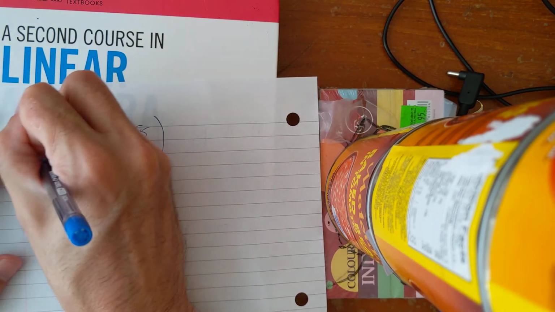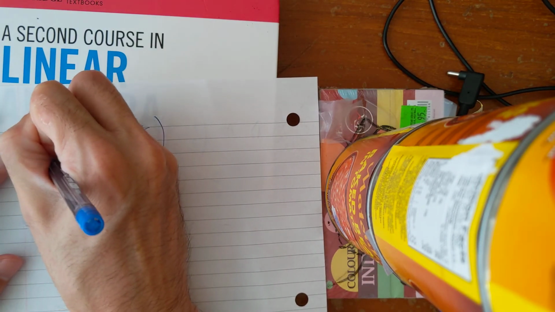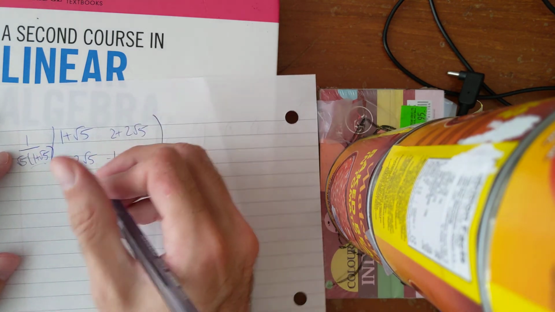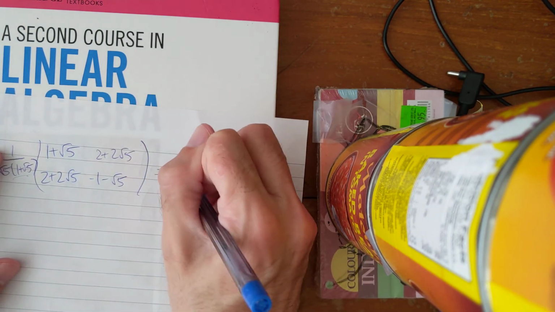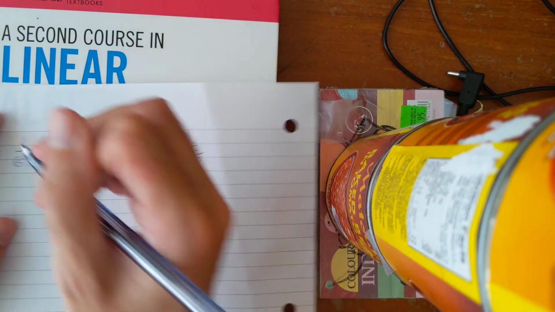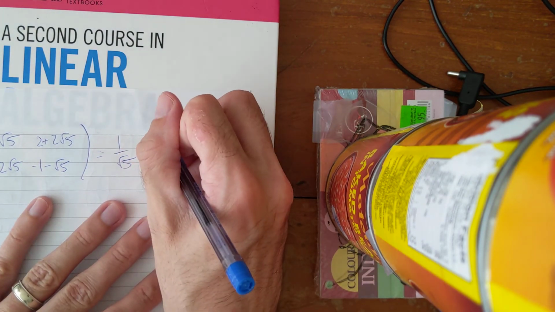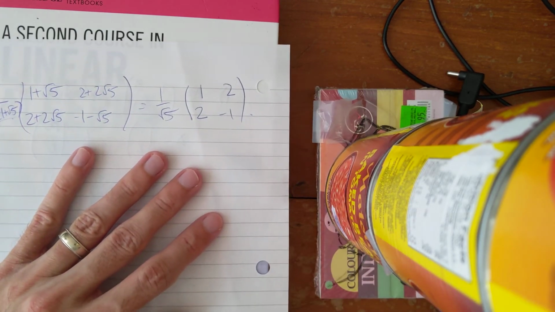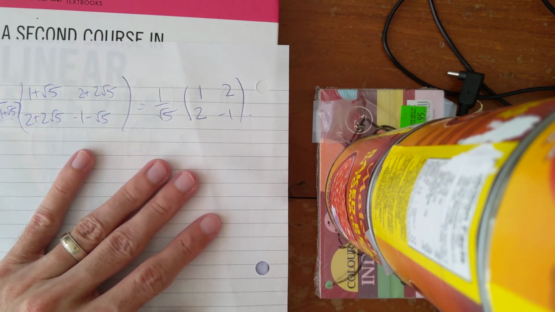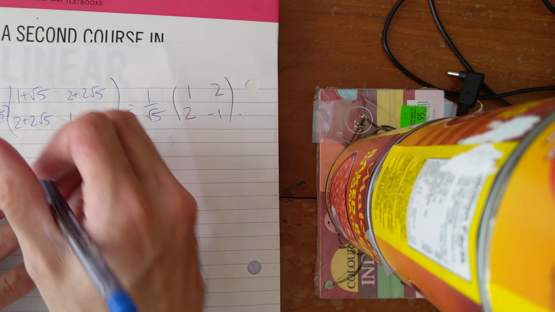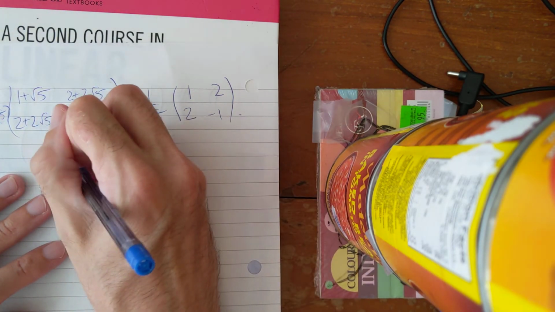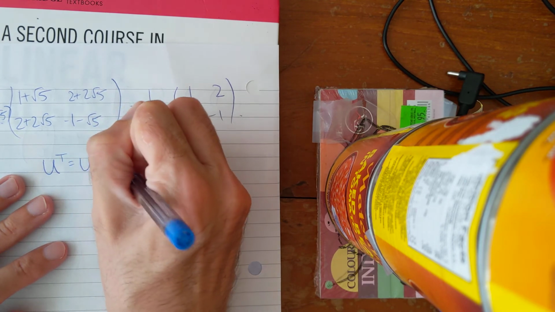And then we have 1 over root 5, 1 plus root 5. And now we can see that 1 plus root 5 is a factor of all of these. So this is U. We have 1, 2, 2, negative 1. This is our matrix U. If you want, you can check for yourself that U transpose equals U inverse.